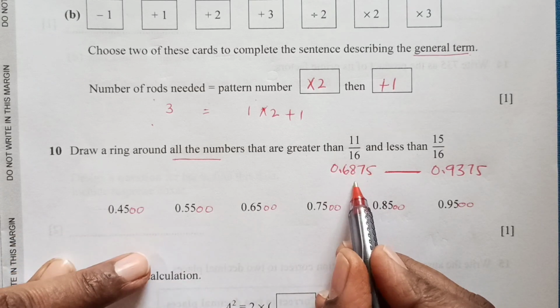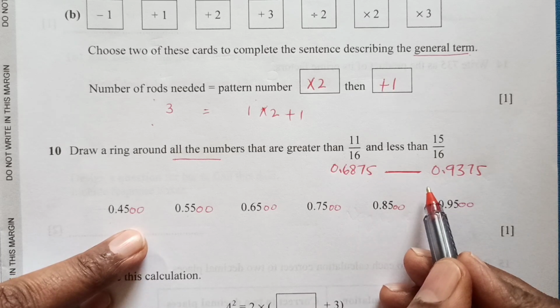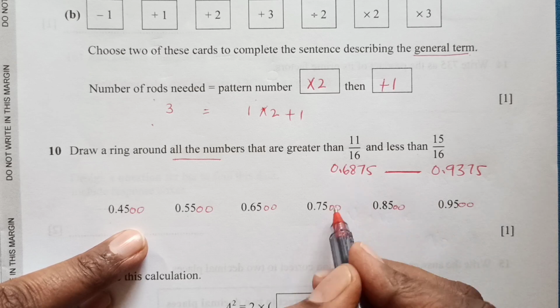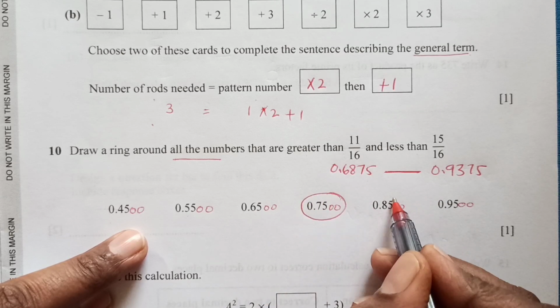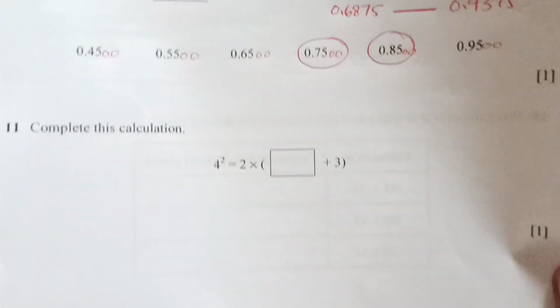So we are looking for a number greater than this and less than this. So 0.75, 0.85, 0.95 will be greater than that. So these are the numbers where we can put a ring.